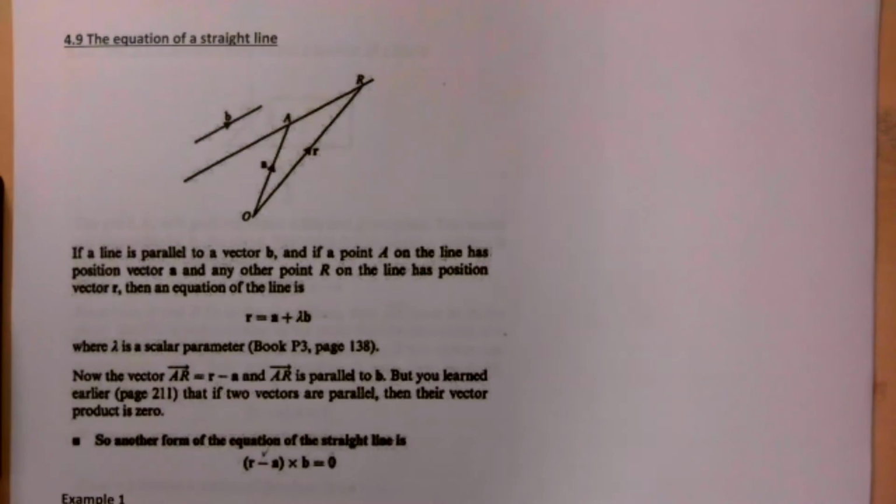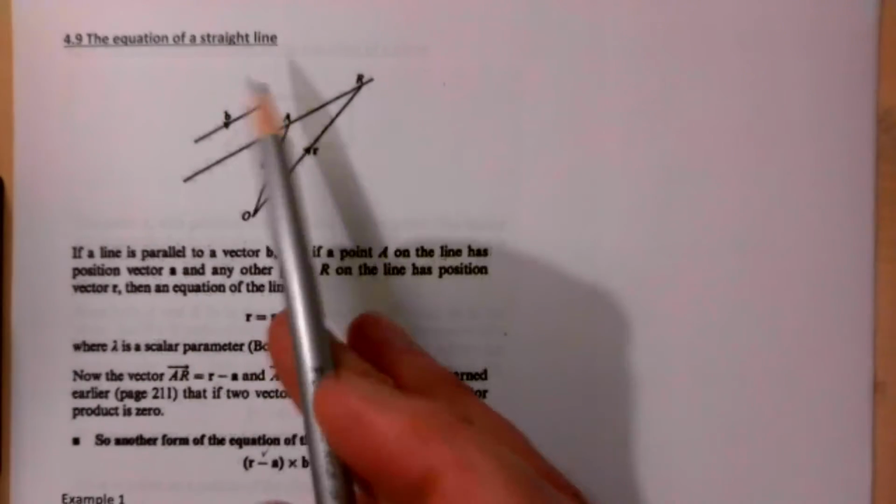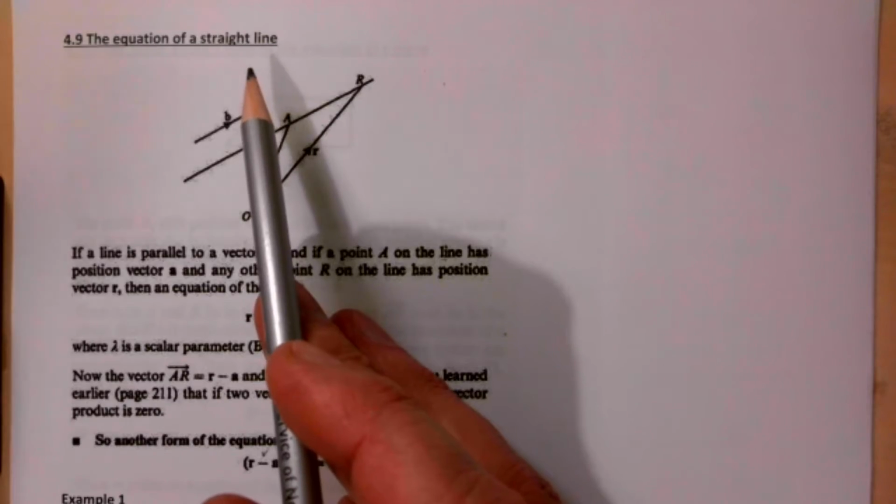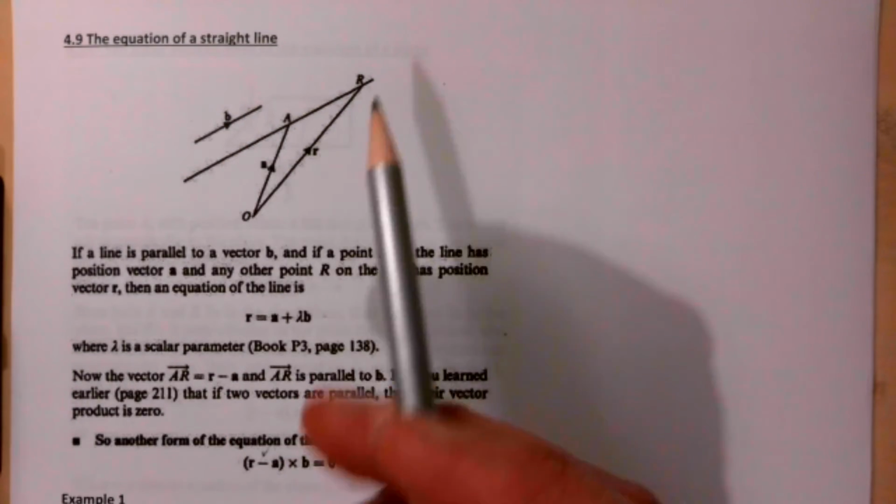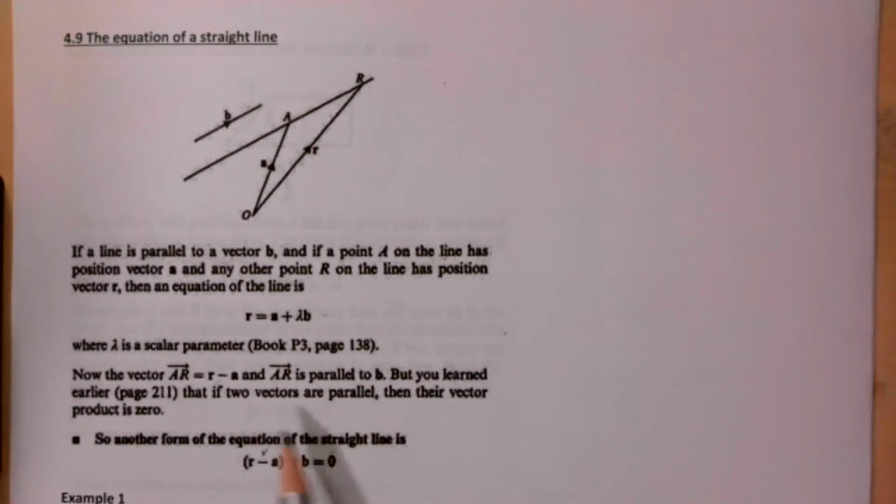This is AS Further Maths. We are on Unit 4 looking at vectors, and we're on 4.9 then, the equation of a straight line. So this is a different form of the vector equation of a straight line. Again, this bit's a bit complicated, but if you look at the example and work your way through it, hopefully it'll make a little bit more sense.